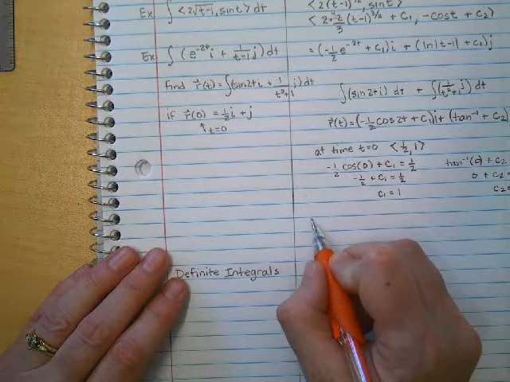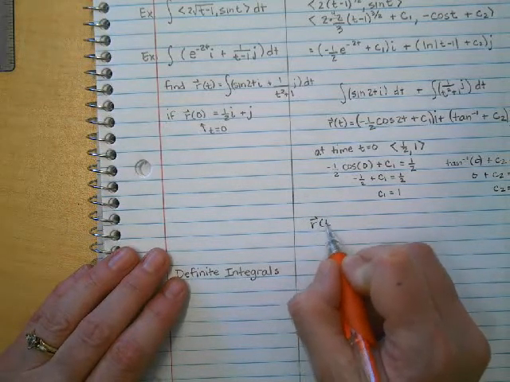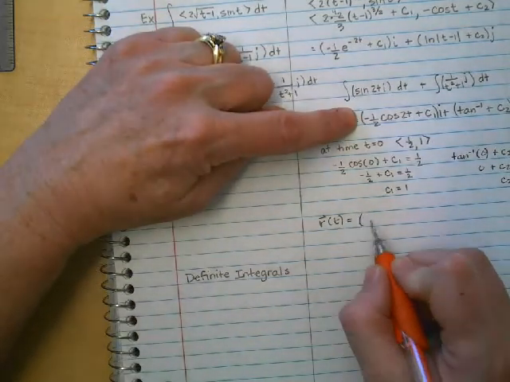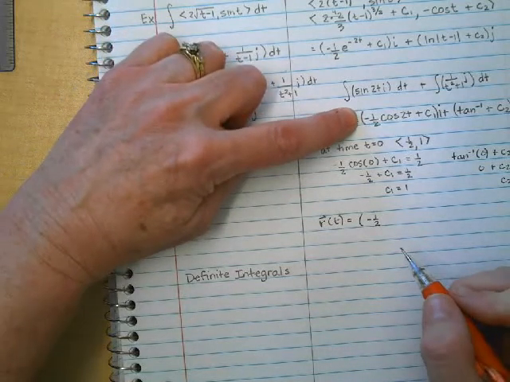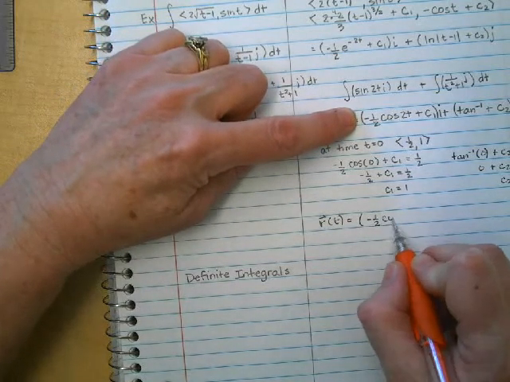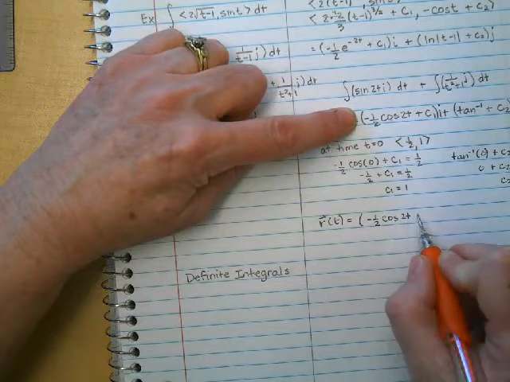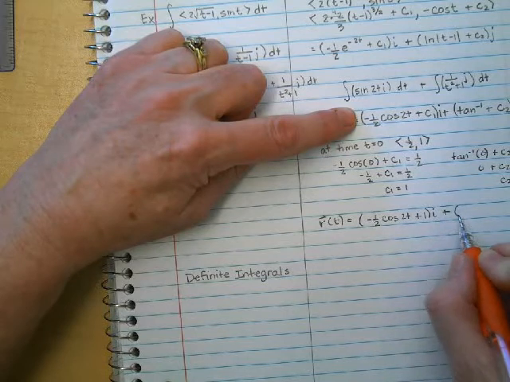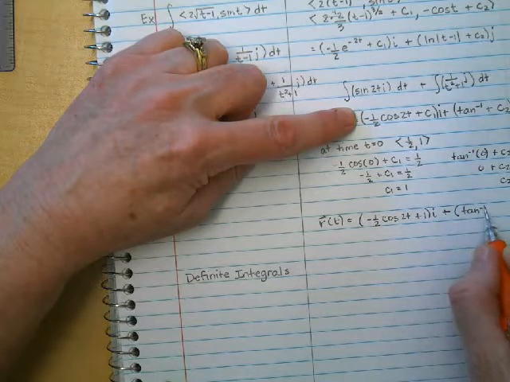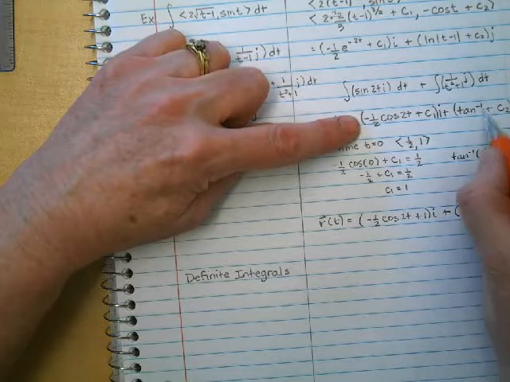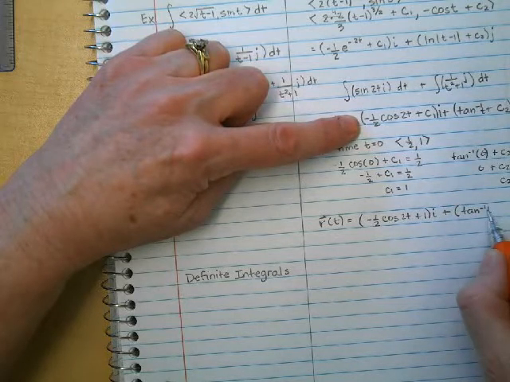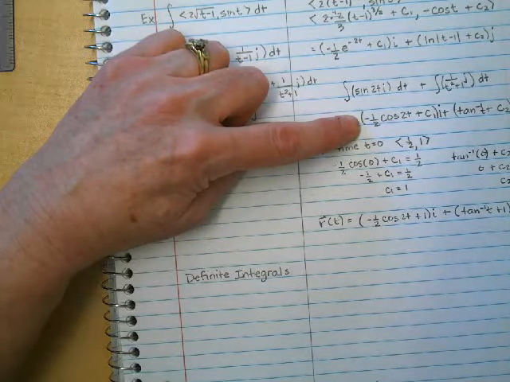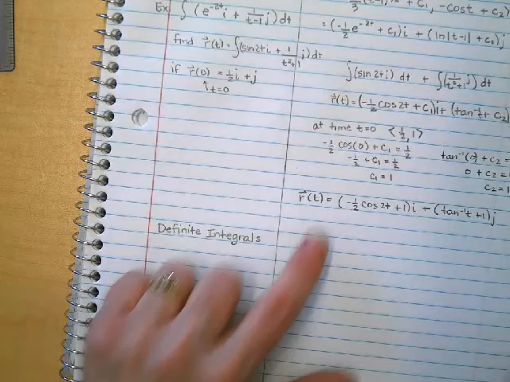Now the vector is going to be right up here: negative 1/2 cosine 2t plus 1 i, plus inverse tan of t plus 1 j. And there it is.